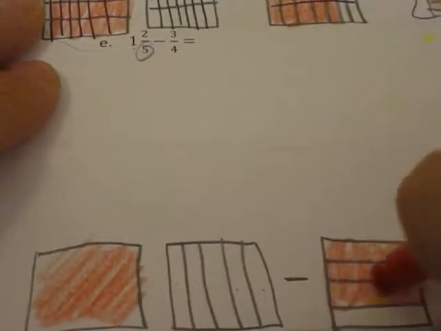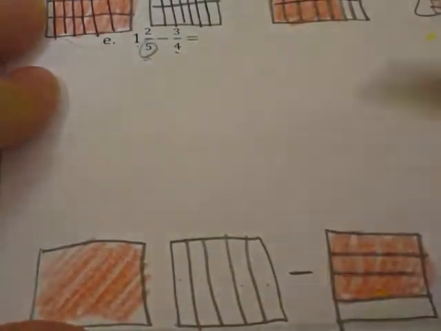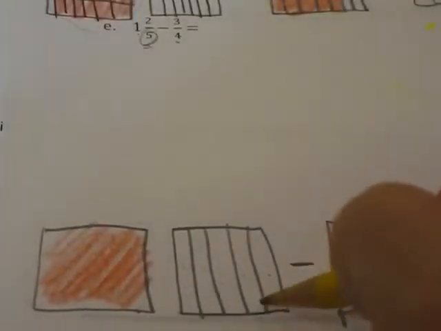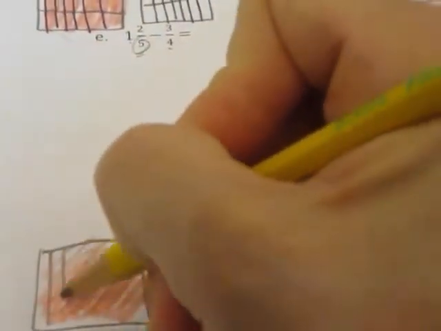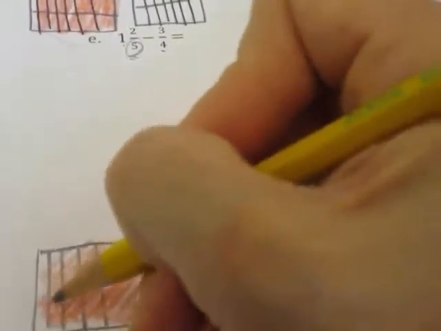I need to come up with equivalent units or common denominators because my denominators are different. Well, this is a whole, but this is part of this fraction, which is 2/5. So I'm going to make these look similar and make this into 5 pieces. 1, 2, 3, 4, 5. They're supposed to look the same. Just pretend they're the same.